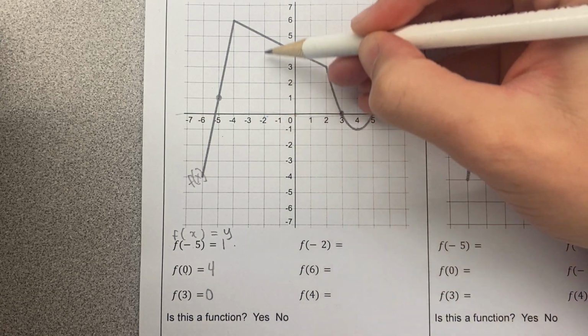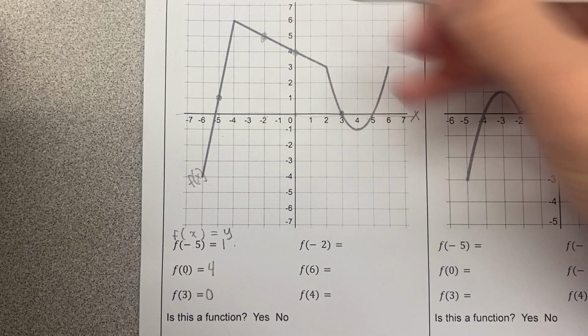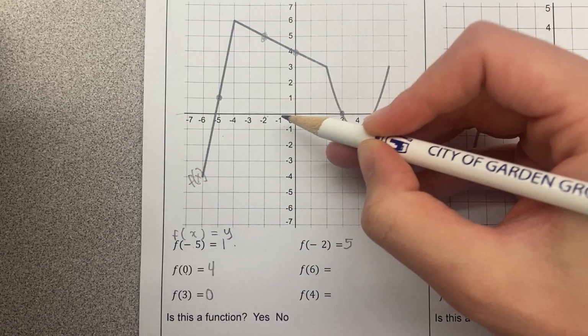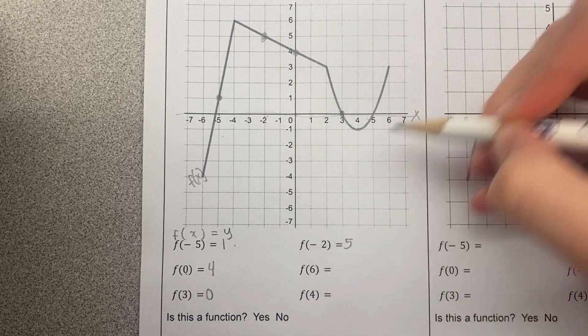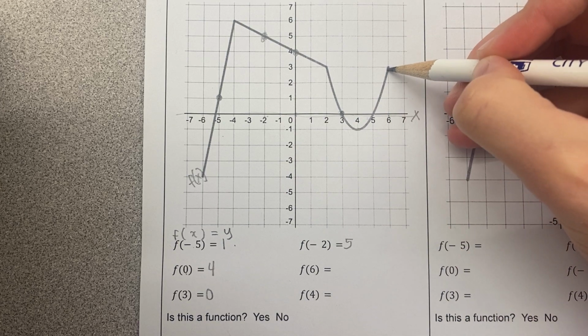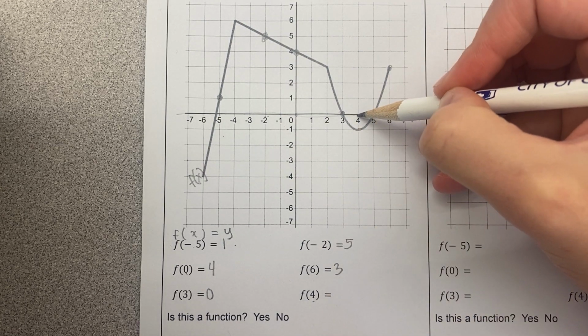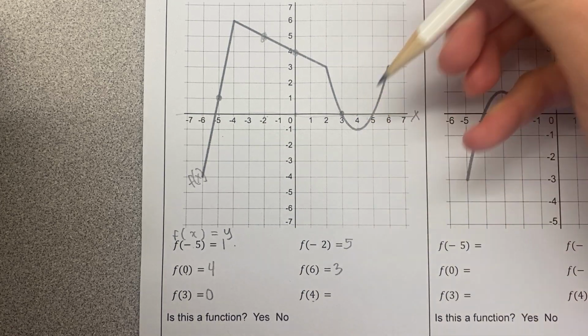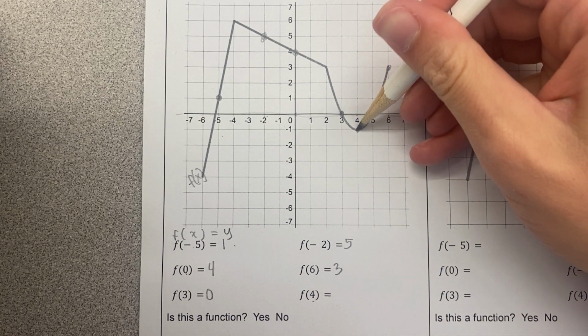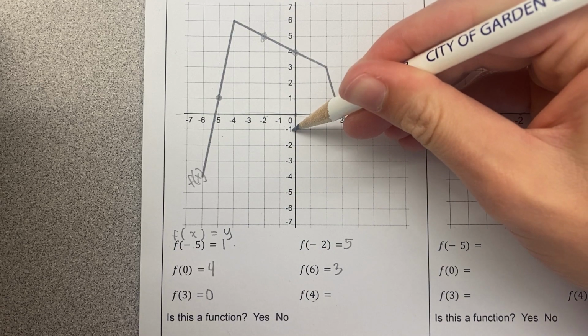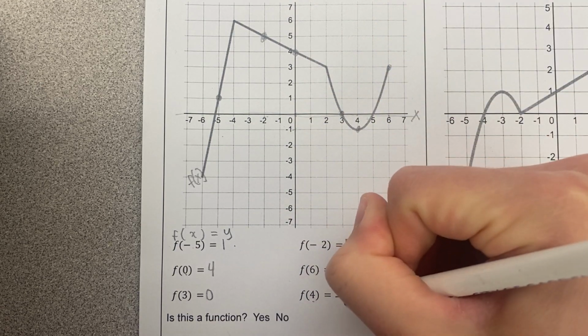Okay, f of -2 is right here. I'm going to -2 on the x-axis. Come find the y value, which is 5. If I go to 6 on the x-axis, I go find the y value, which is 3. And if I go to 4 on the x-axis, this time I do have to go down below the x-axis to find the graph. It's right here, and that y value is -1.